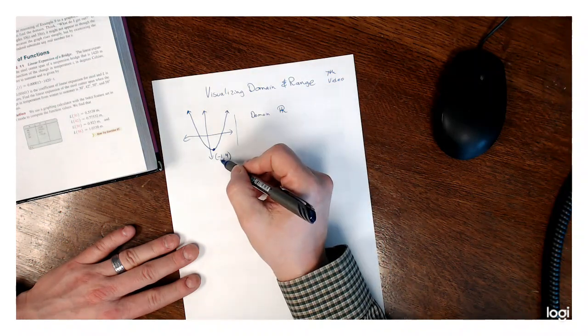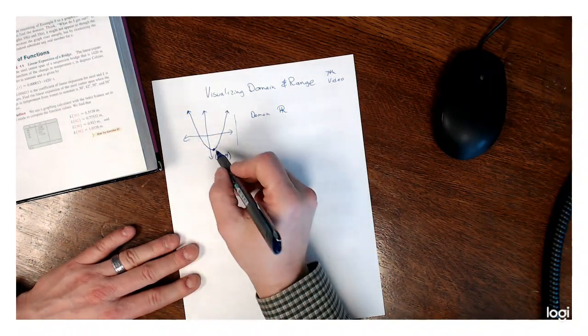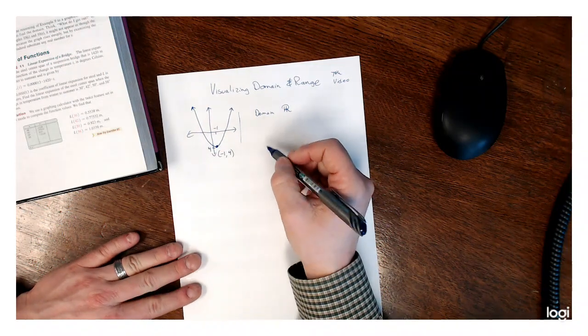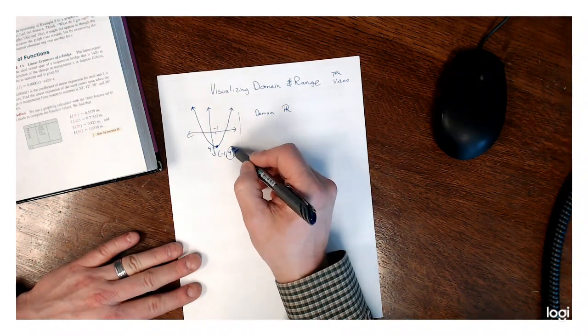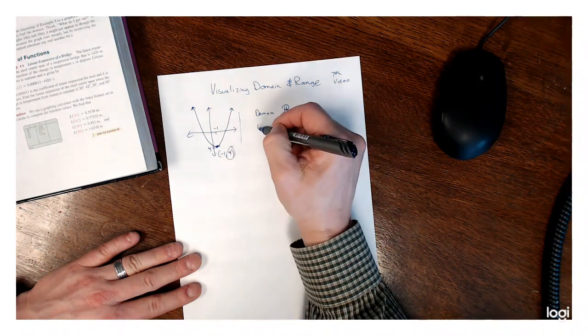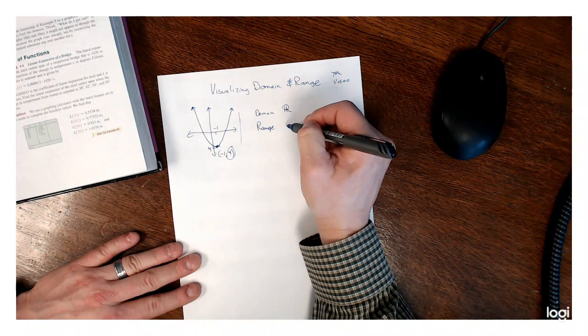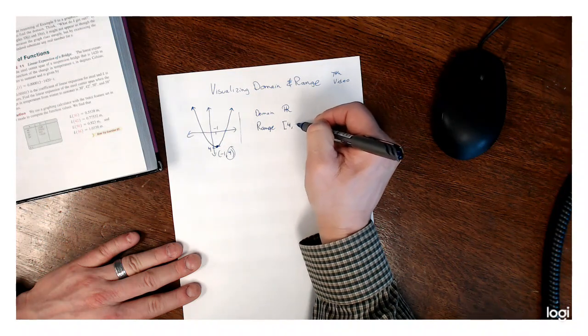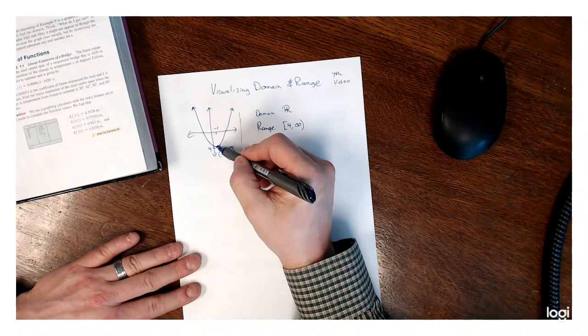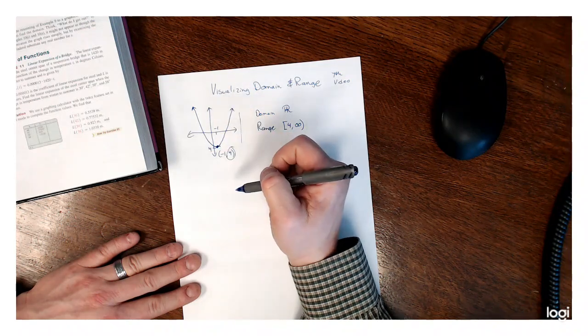-1 represents the x value, where it is left to right. 4 represents where it is in the range. So now we know that 4 is the lowest point. So our range here is going to be from 4 to positive infinity. So 4 is our lowest point, and then it goes to positive infinity on this side.